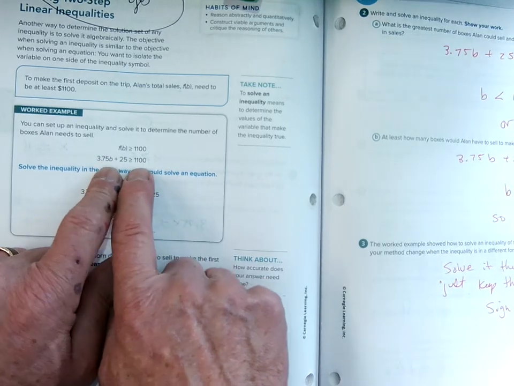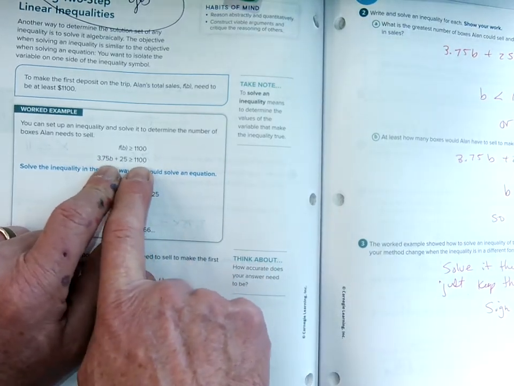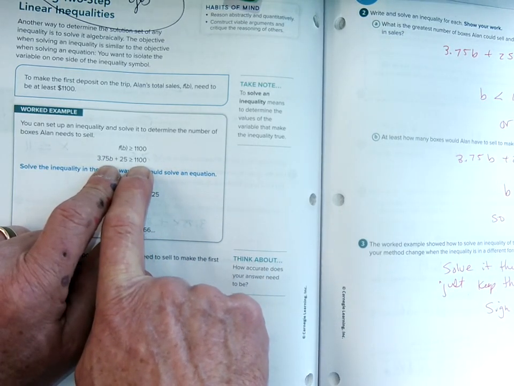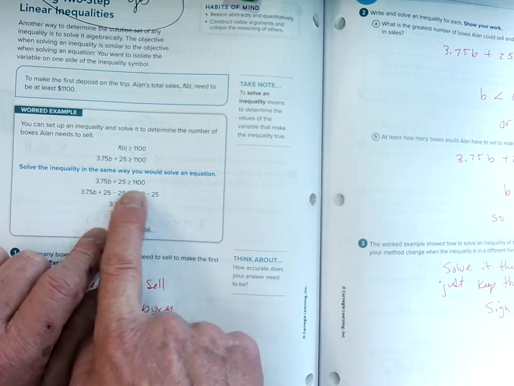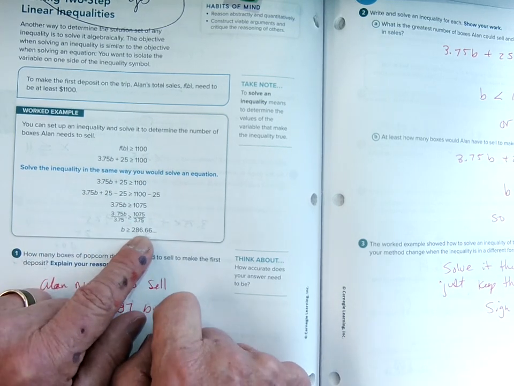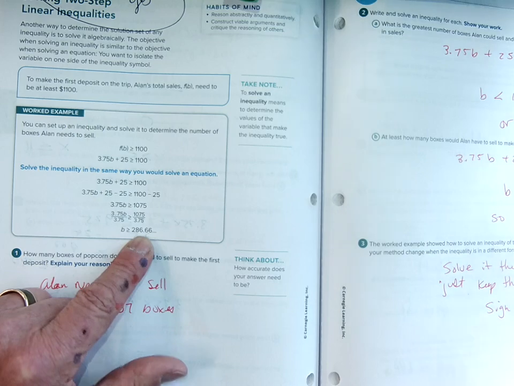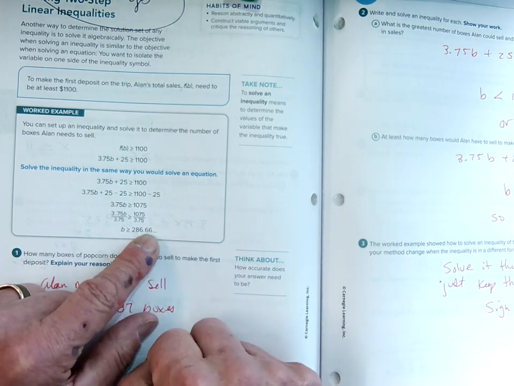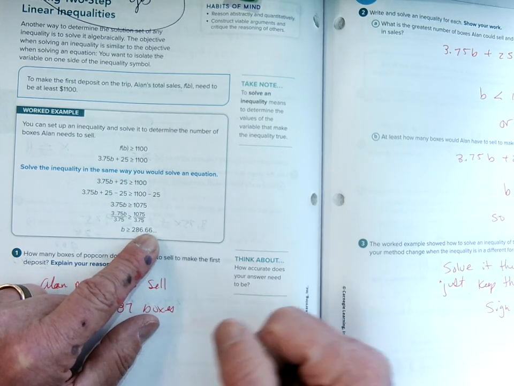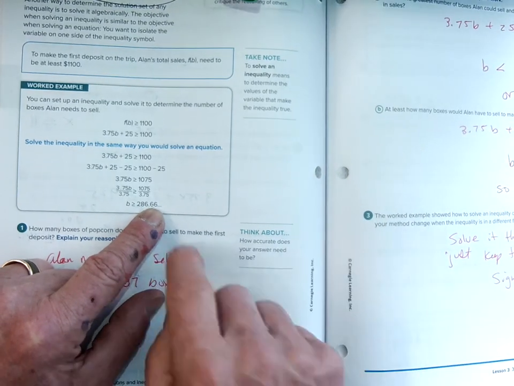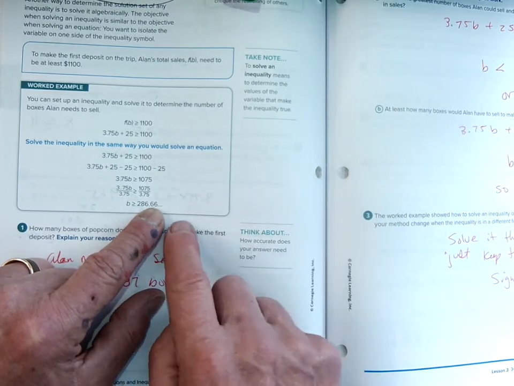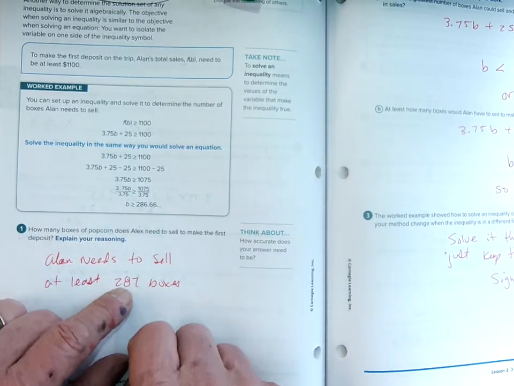So we set it up. He wants to be greater than or equal to $1,100 in order to go on this trip, okay? So we solve it, go all the way down, and we get 286.666. Well, that is not a very good answer because you can't have 0.66 of a box of popcorn, and so then we rounded it to 287, okay?